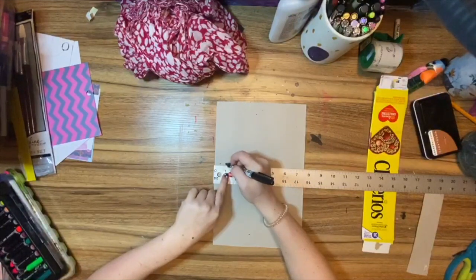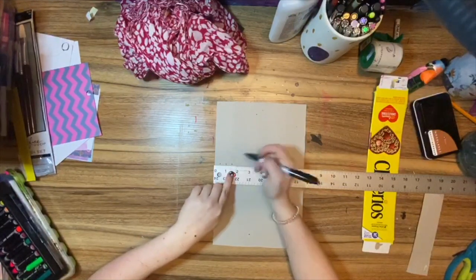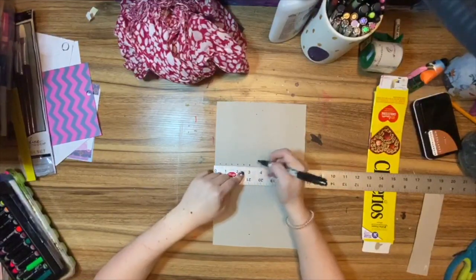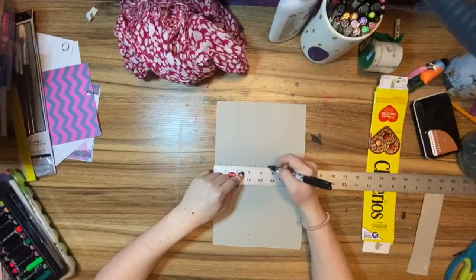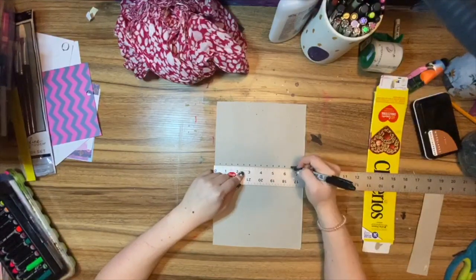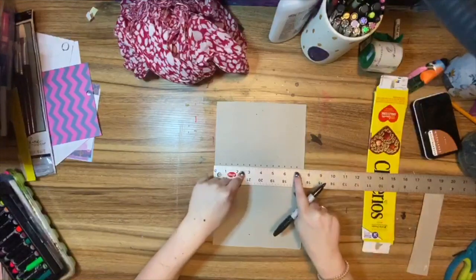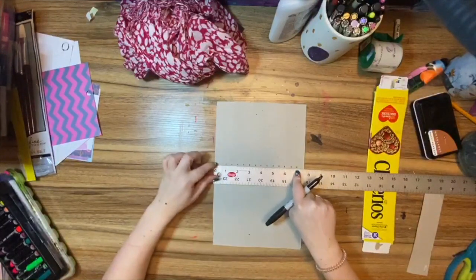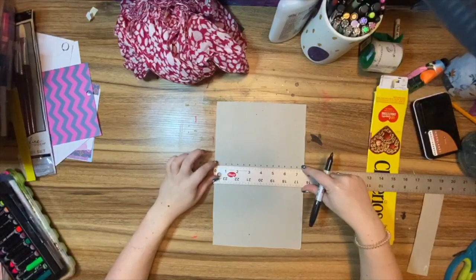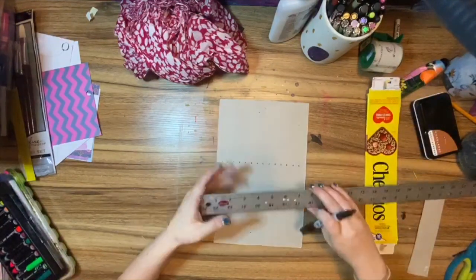Then I'm gonna make a little mark at 1, 1.5, 2, 2.5, 3, 3.5, 4, 4.5, 5, 5.5, 6, 6.5, and 7. And I'm gonna stop at 7 because I do still want a little bit of room on the edge of my paper, or on the edge of my box, okay?